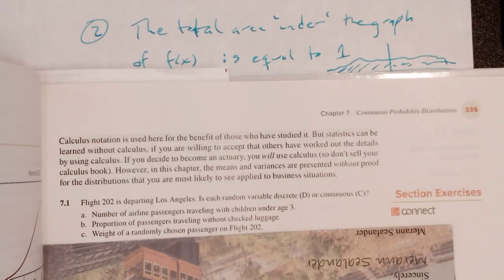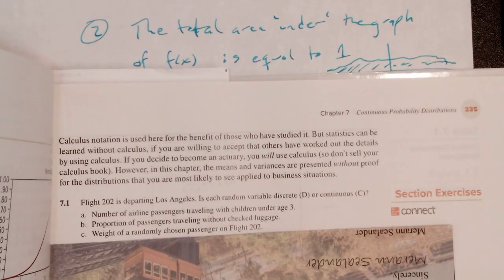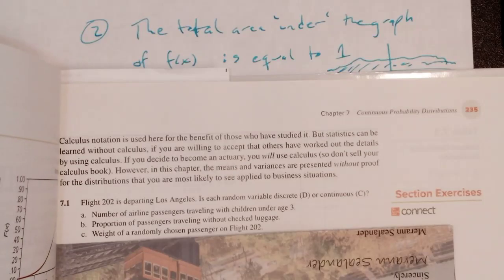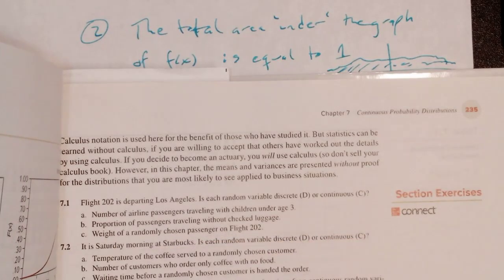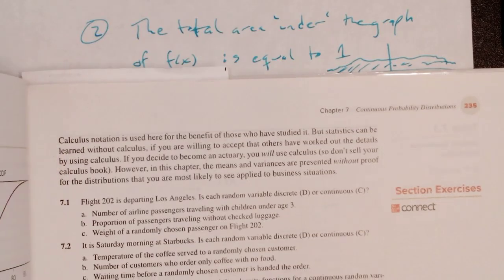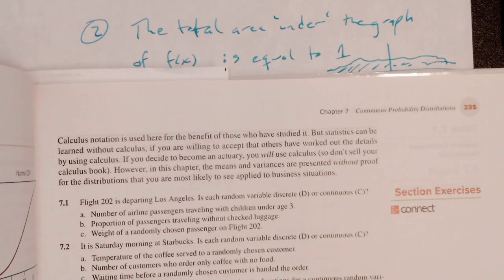Proportion of passengers traveling without checked luggage. Why? Which means it's a fraction of some type, and I could measure it as far as I want. If there are 7 passengers and one of them is traveling without checked luggage, that's 1/7, right? But as a decimal, that's 0.142857, 14285. It repeats.